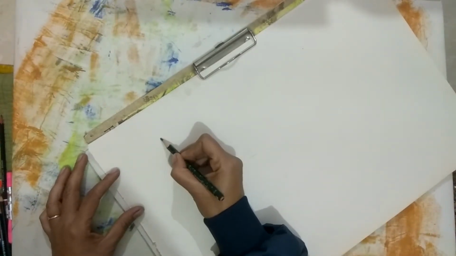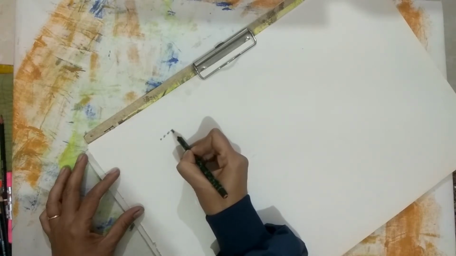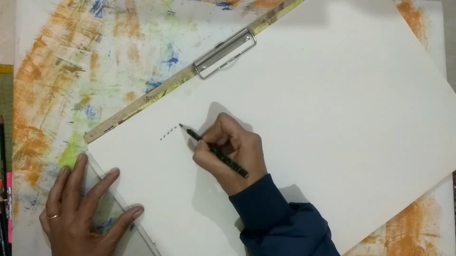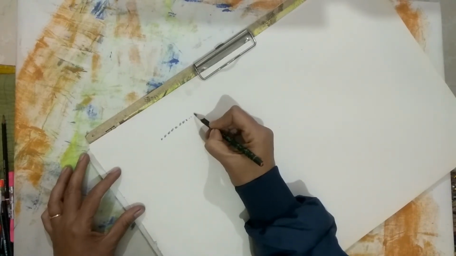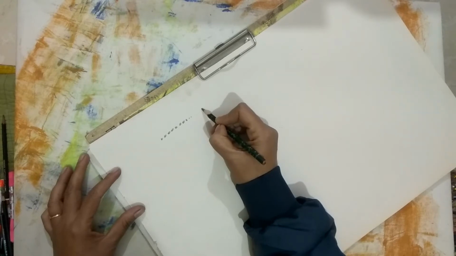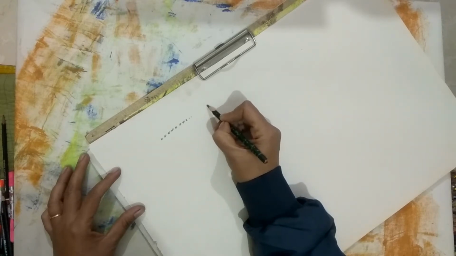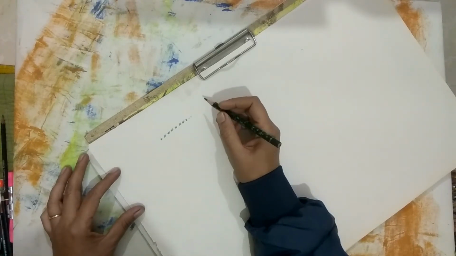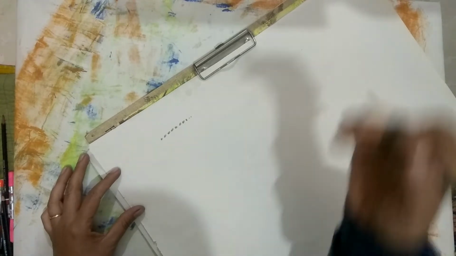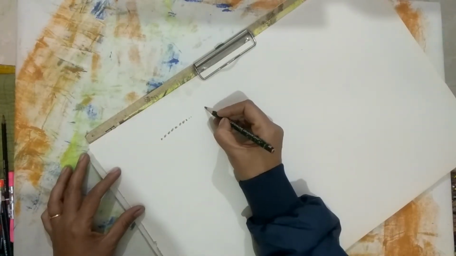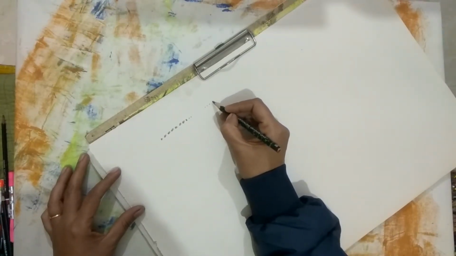It starts from there. You can make smaller ones, softer ones. It's like saying A. It is that kind of tonal variety, how you want to express yourself.